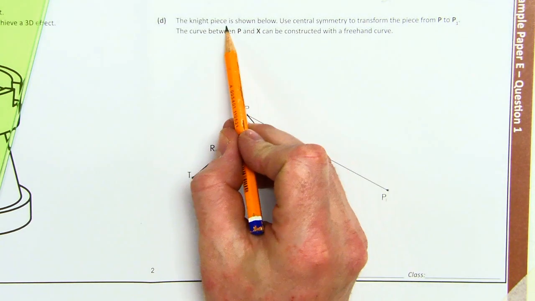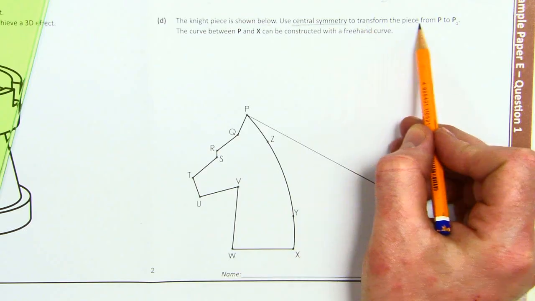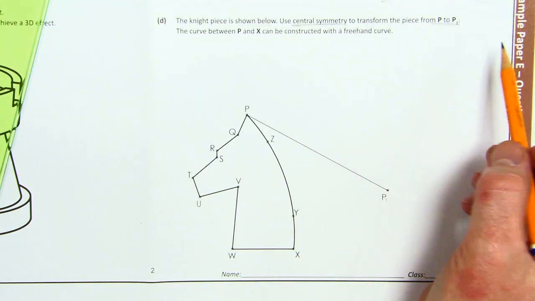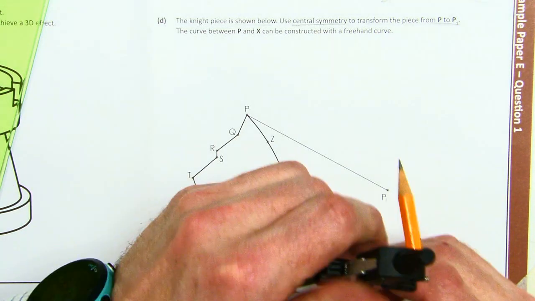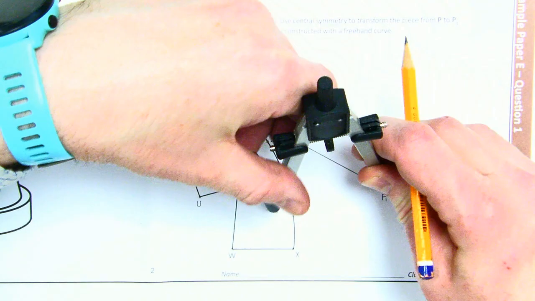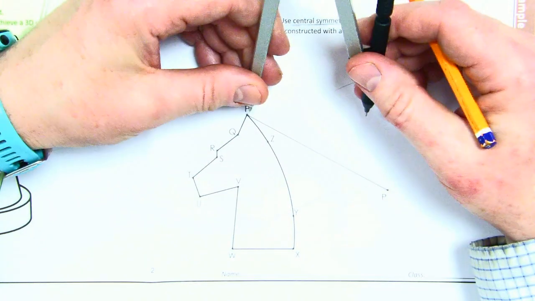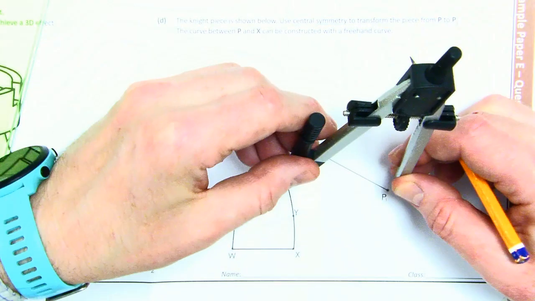In this one here, now the king piece is shown below. Use central symmetry to transform the piece from P to P1. So central symmetry, we need to find a center point. How are we going to find that center point? We're going to bisect this line P to P1. So swing an arc any distance longer than halfway with the metal part at P and the metal part at P1.